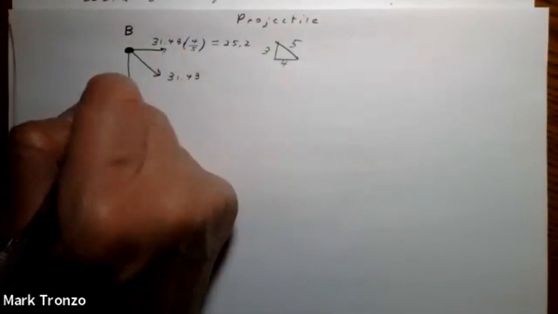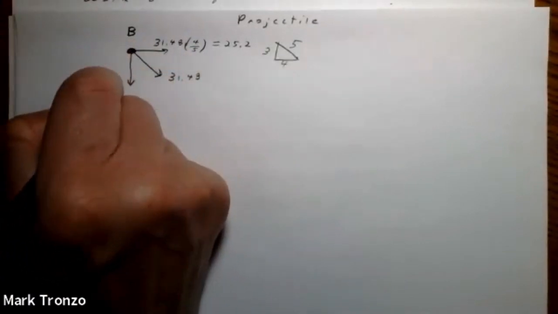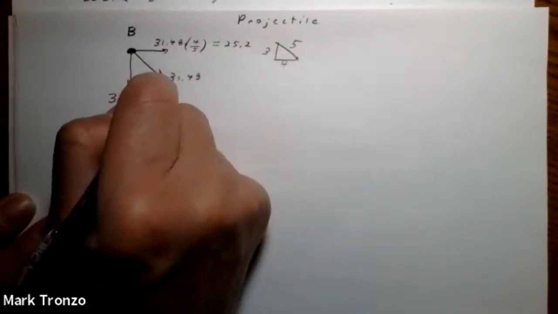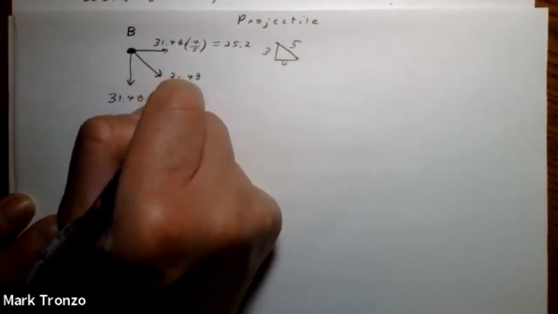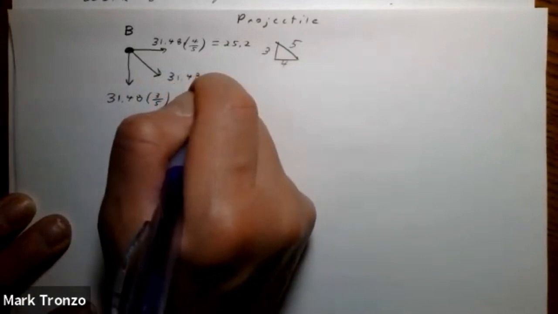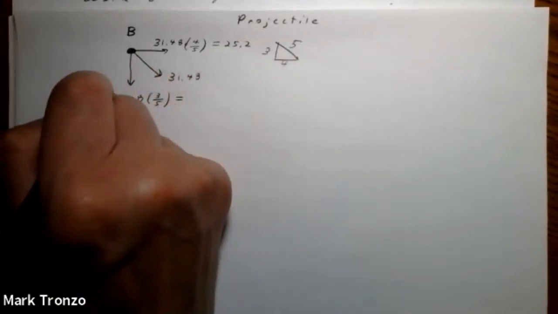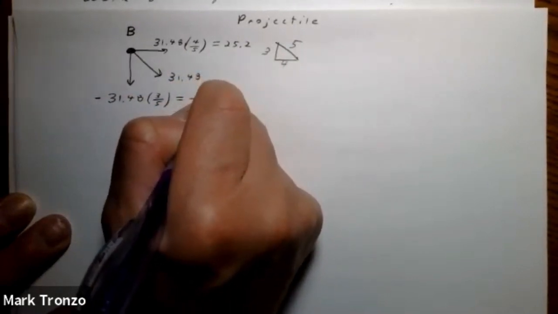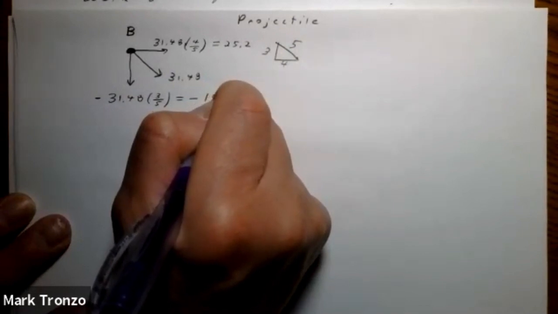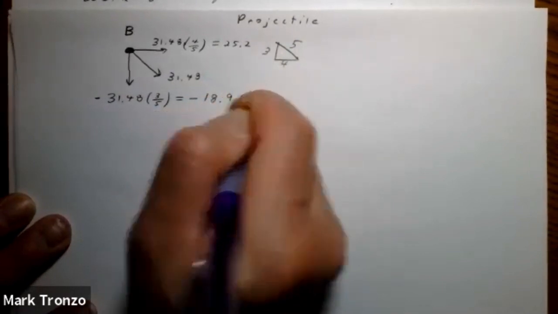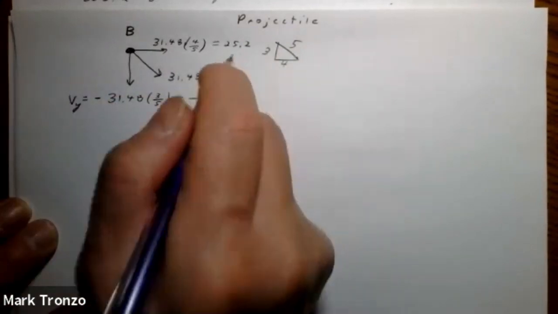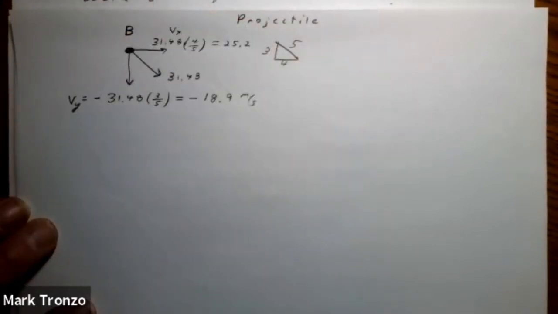And then the y coordinate is going to be 31.48 times 3/5. And I guess, since that looks like it's going downward, we'll put a negative there. About 18.9 meters per second. So this is velocity in the y direction. And up here, this is velocity in the x direction.